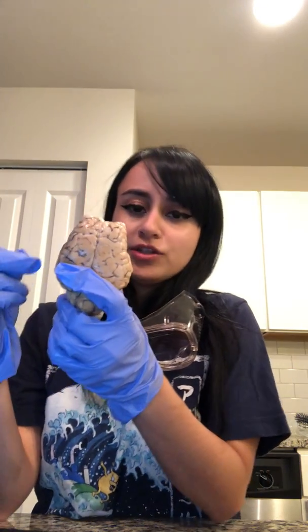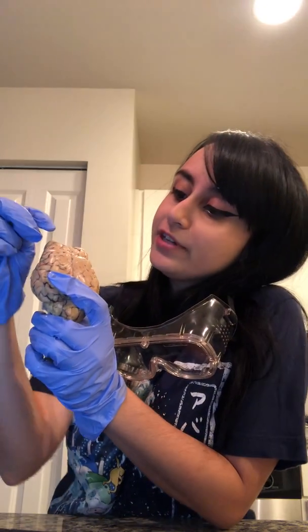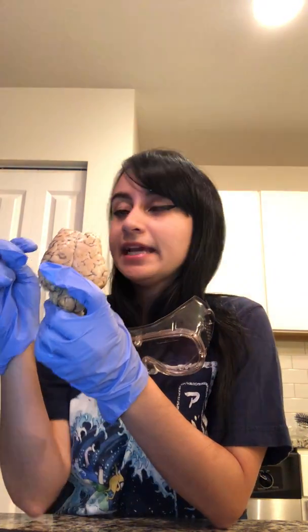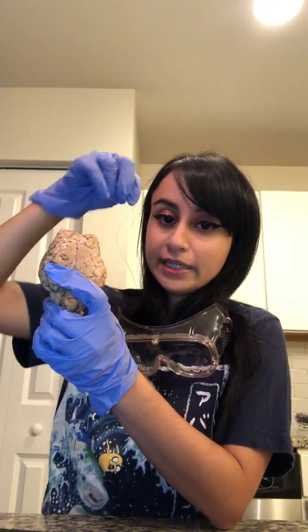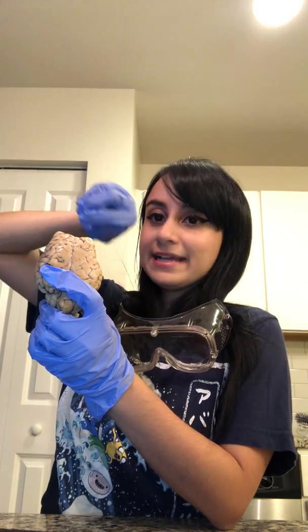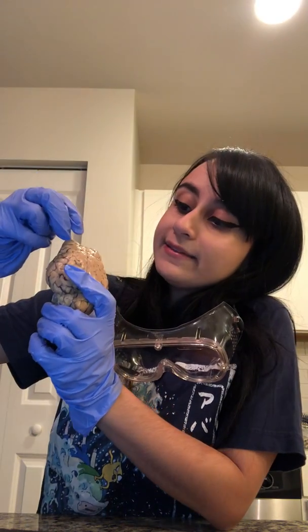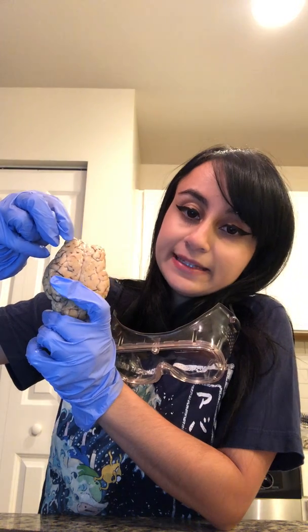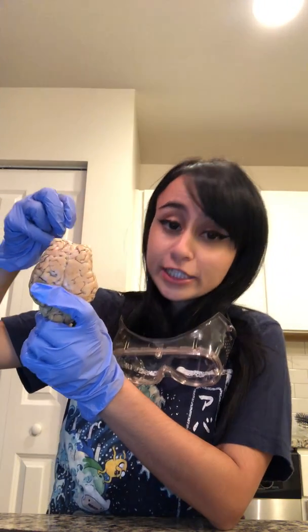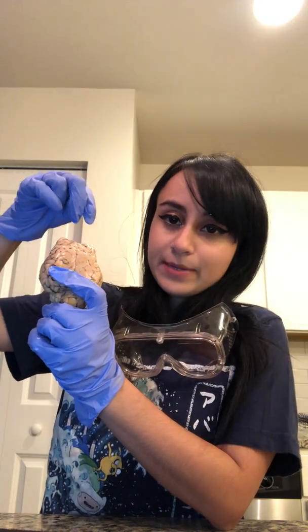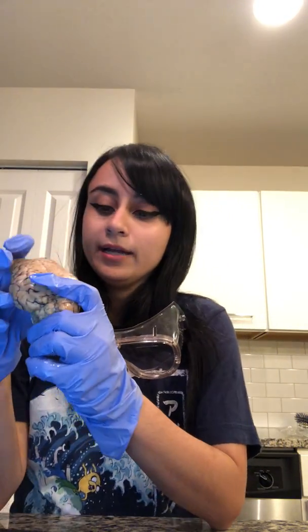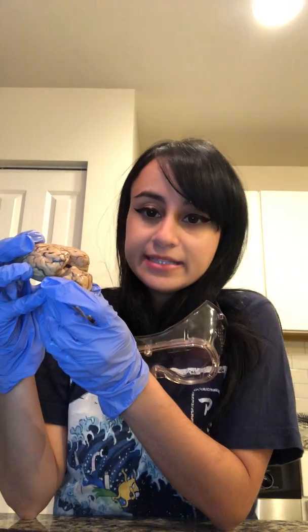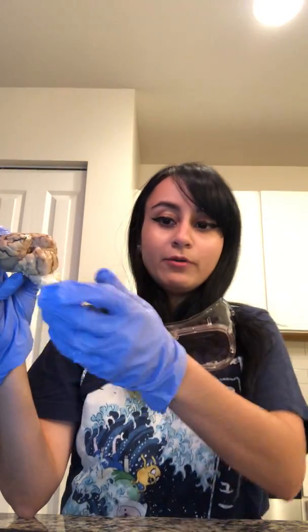When we take a closer look, we see that there are different ridges and grooves on the brain, these different linings, these deep aspects and raised aspects. The grooves are called sulcus, and the raised ridges are called the gyrus. To take a closer look, we can gently pull the cerebellum away from the cerebrum.